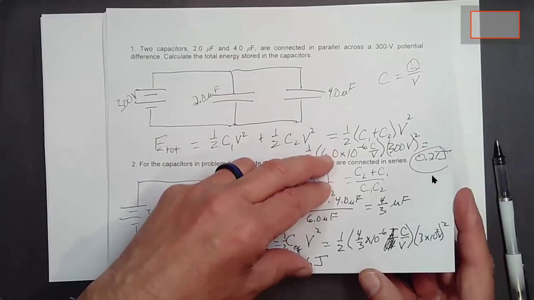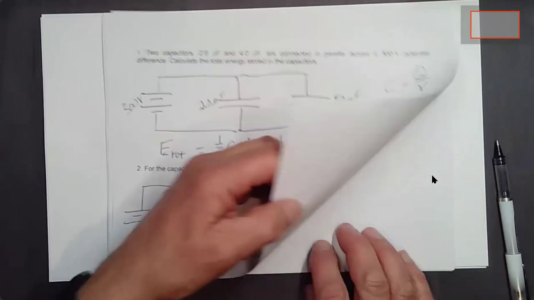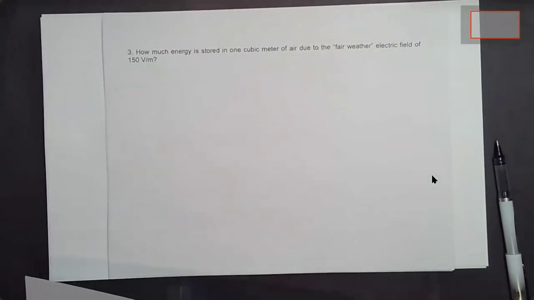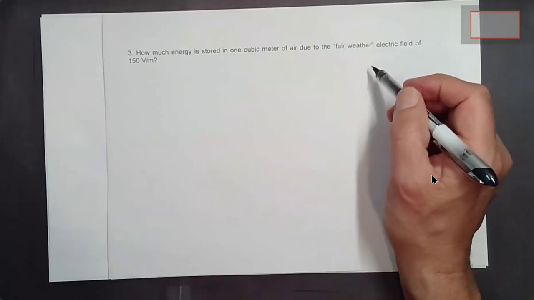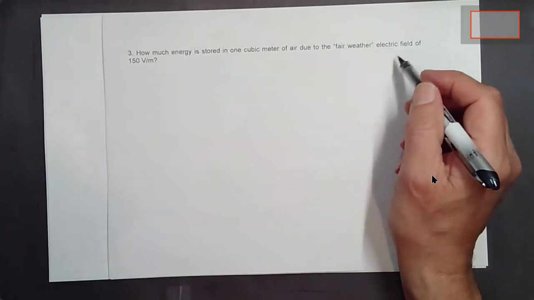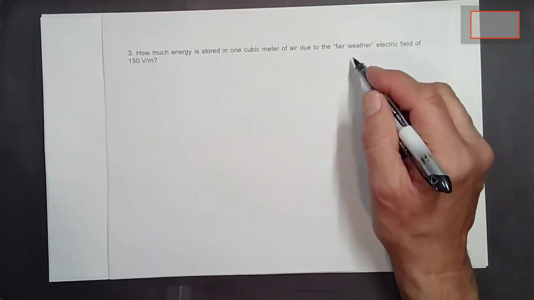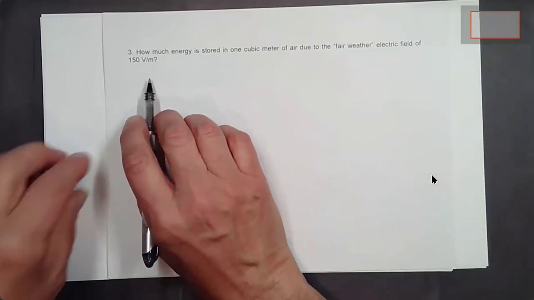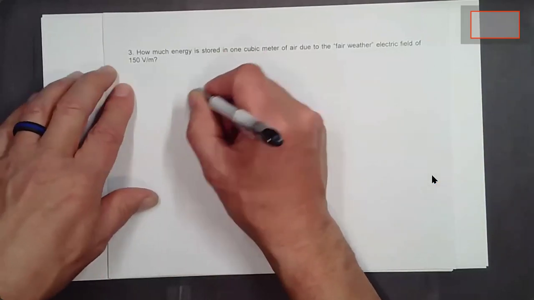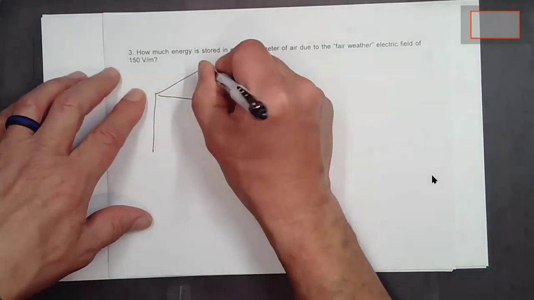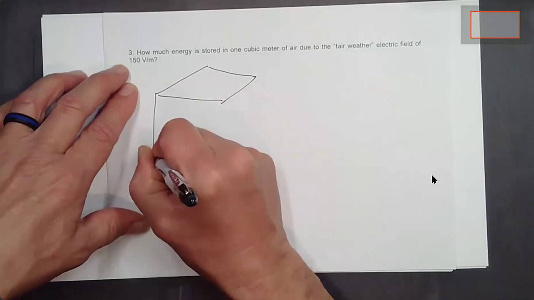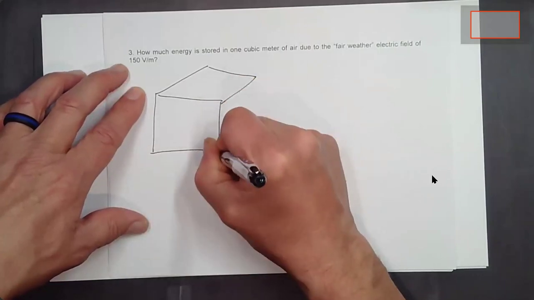So that's a little bit about those things in series. Here's one. How much energy is stored in 1 cubic meter of air due to the fair weather electric field of 150 volts per meter? So that's the electric field strength, and we just imagine that we have a cubic meter of air there.